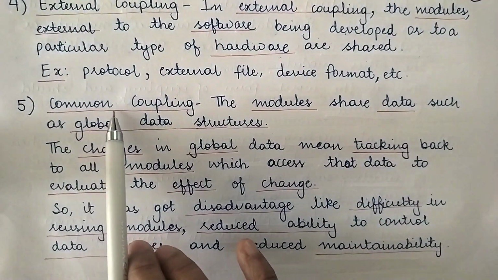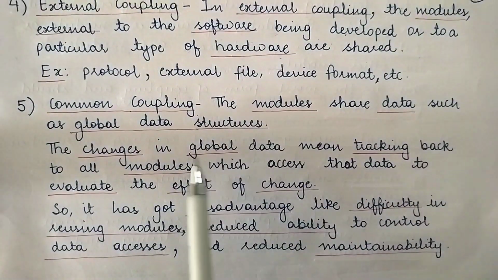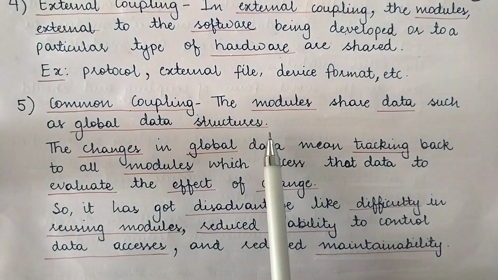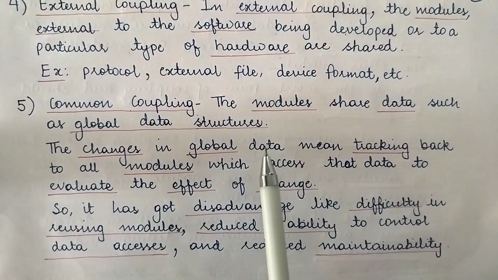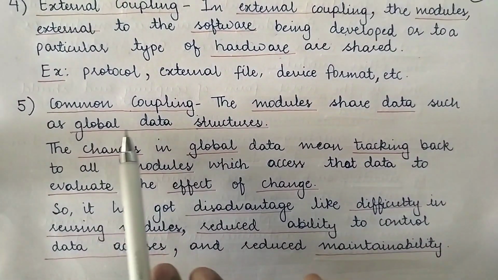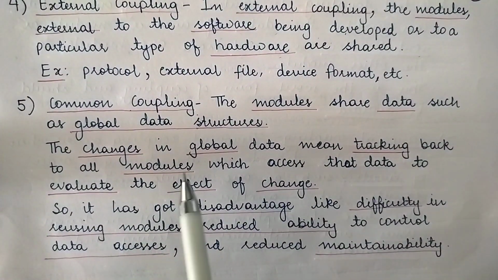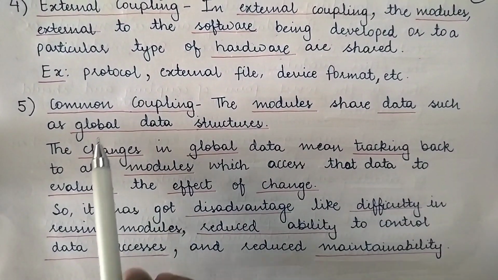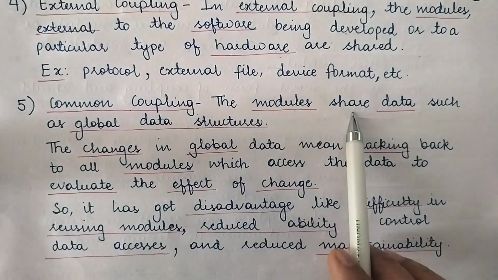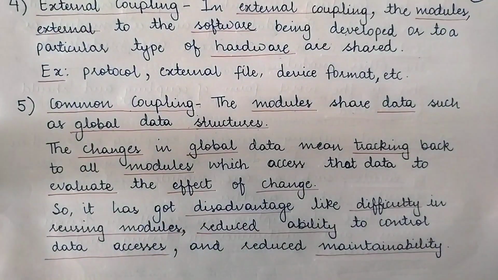Then there is common coupling. What is common coupling? The modules share data such as global data structures. Now there are some global data structures which are meant for all the modules. That means all the modules can share those data structures. Such data structures, which are not internal to a specific module but are declared outside the modules, are known as global data structures. So when modules share data such as a global data structure, this is called common coupling.